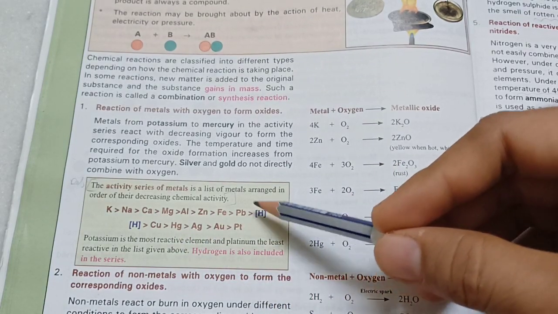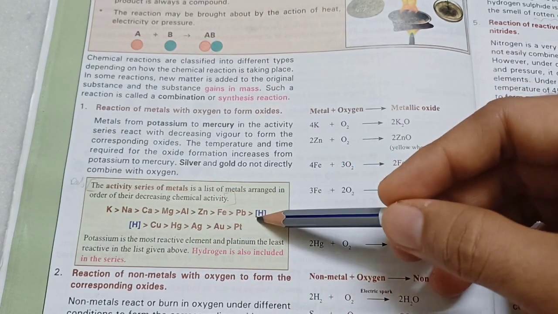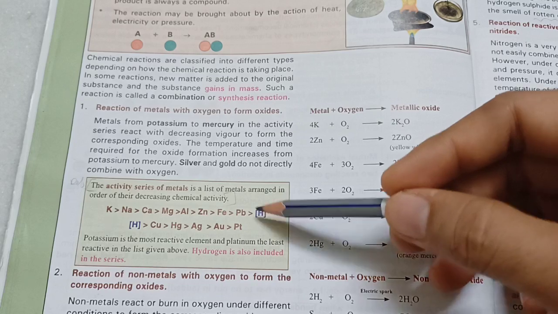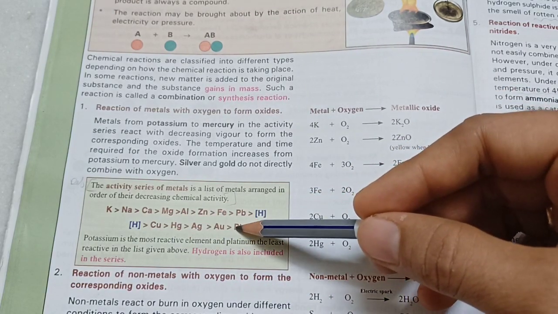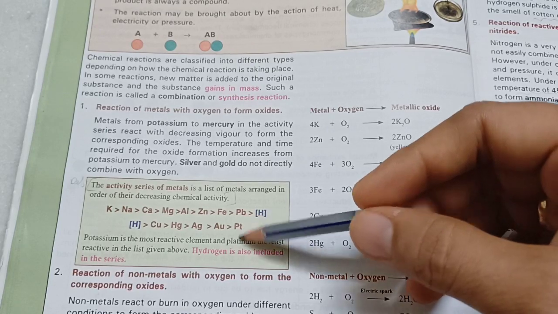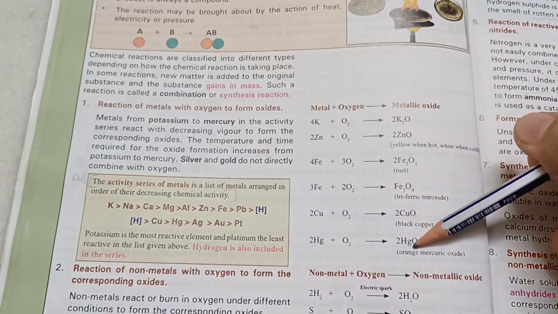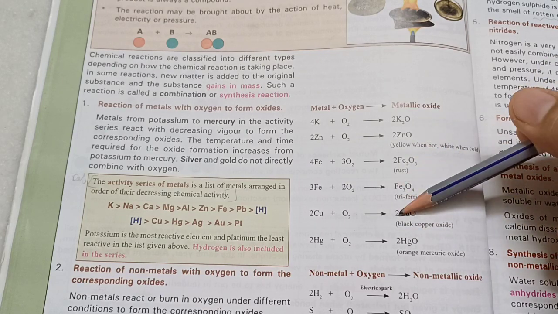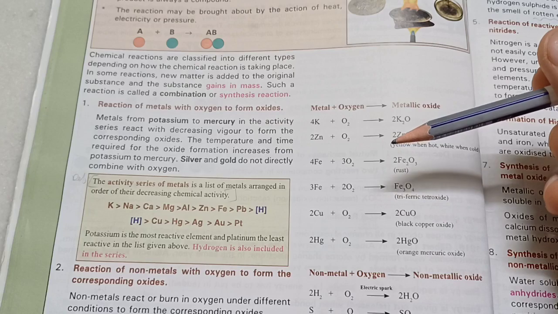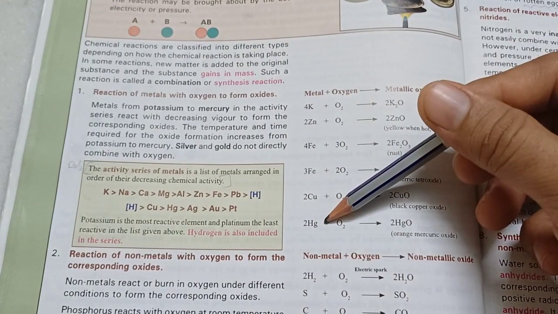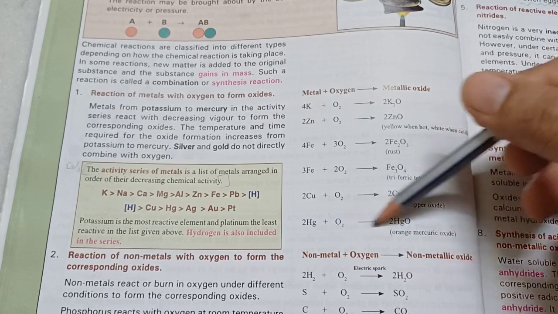Hydrogen is not a metal, but it is placed to know which metals are above hydrogen, which will displace hydrogen from the acid or from water, and which ones won't react with acid or water. Metallic oxides are typically basic, and when it dissolves in water, it forms alkali. Notice that silver, gold, platinum, they don't react with oxygen normally.